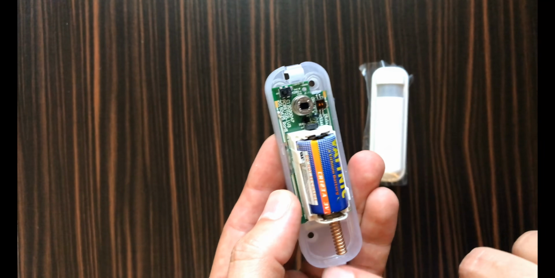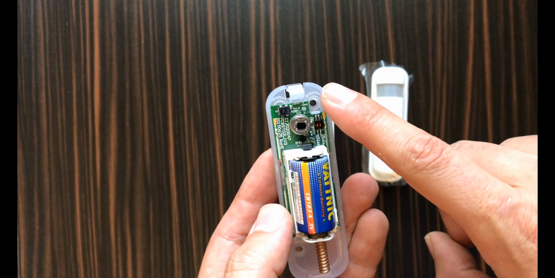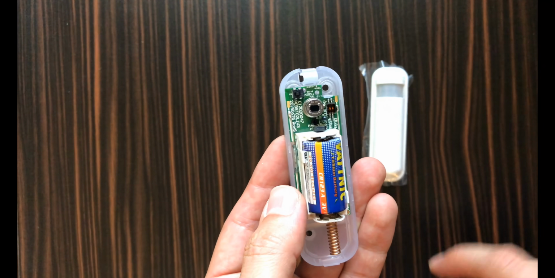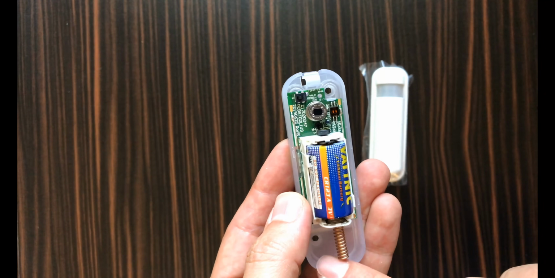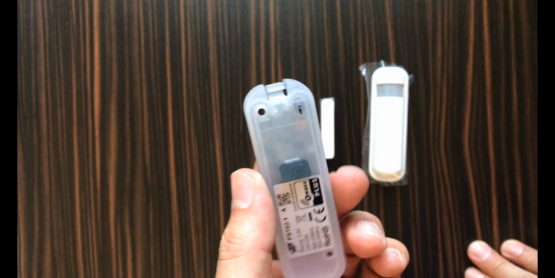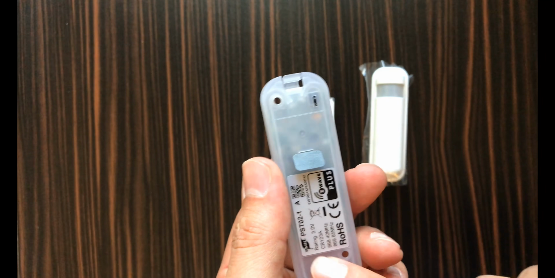There are two holes. You can mount this device using screws and using these two holes, or by glues.